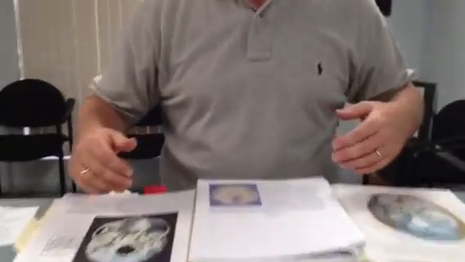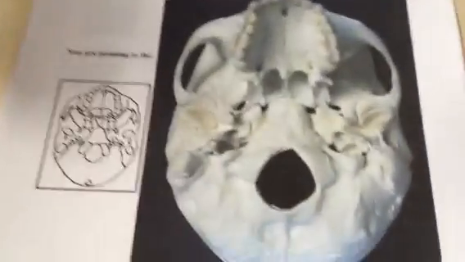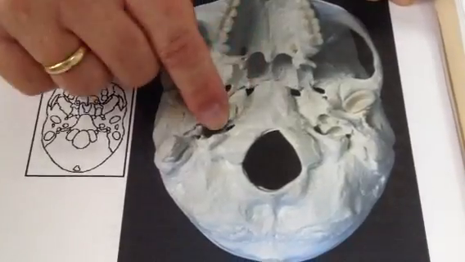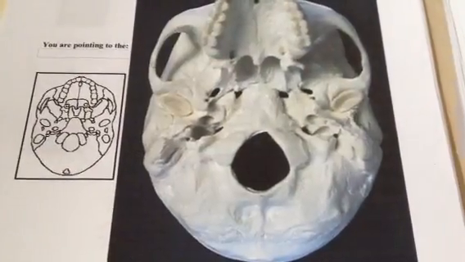So what I want to show you here on these two quick models is, come on in here and look at these two pictures for me. Get this really big. So here's the base of the skull. You can see the foramen magnum, and all these openings, foramen, are where nerves, arteries, and veins are exiting.